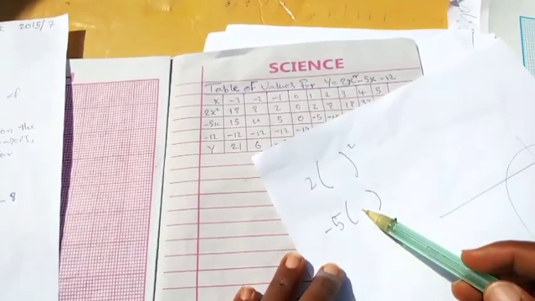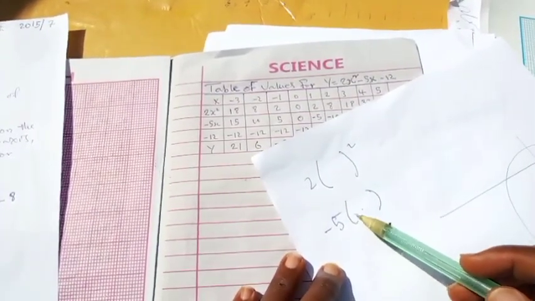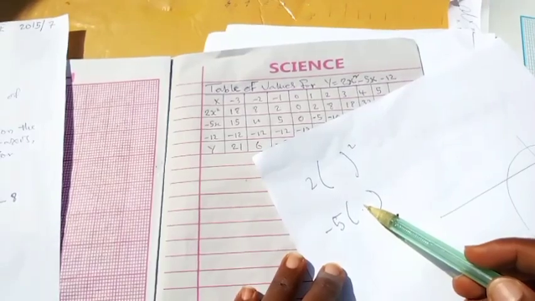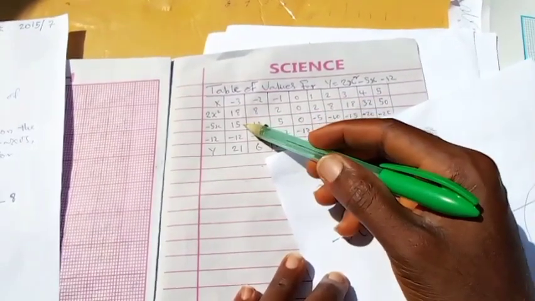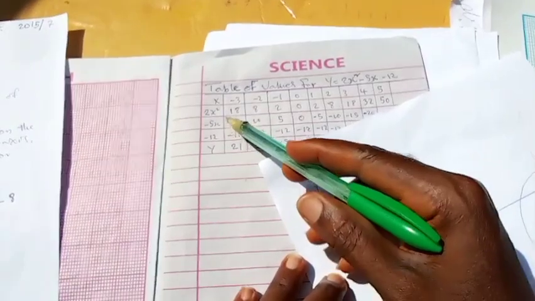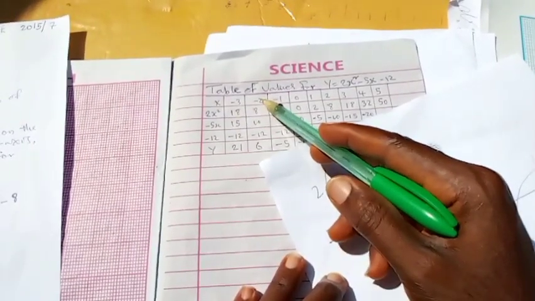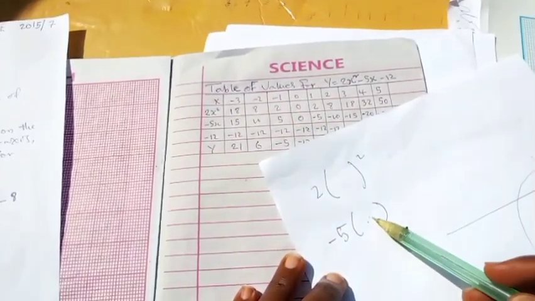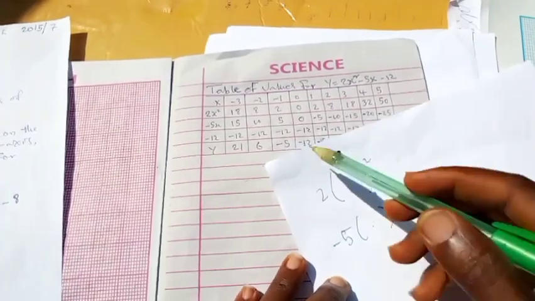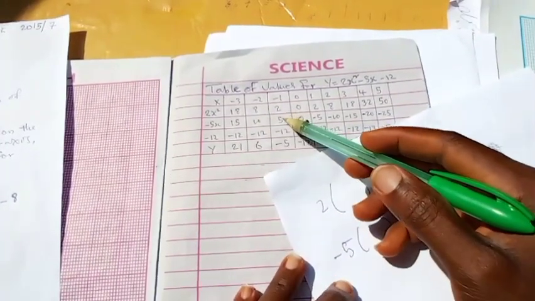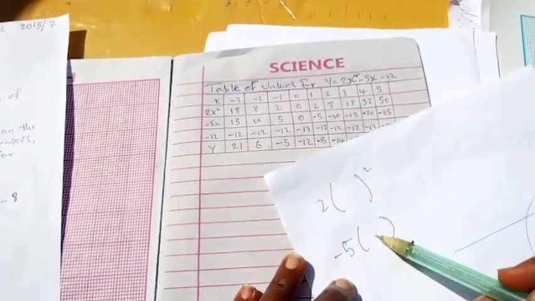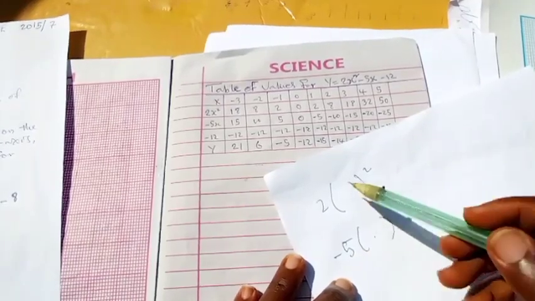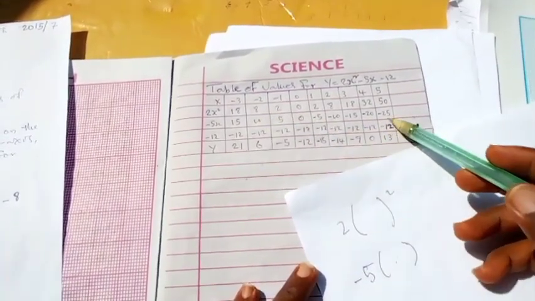So when x is -3, put -3 here. -5 times -3 will give you 15. I think you can see that here. You take x being -2. -5 times -2 will give you 10. I think you can see that there. Okay, -1. -5 times -1 will give you 5. That is how you get all this in.